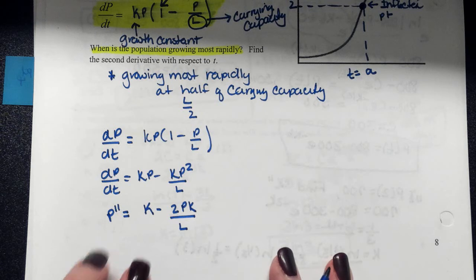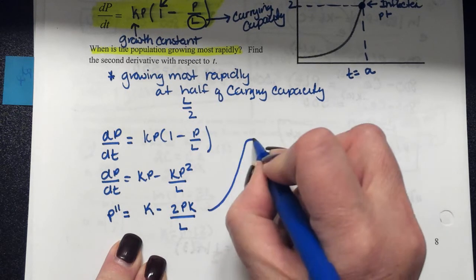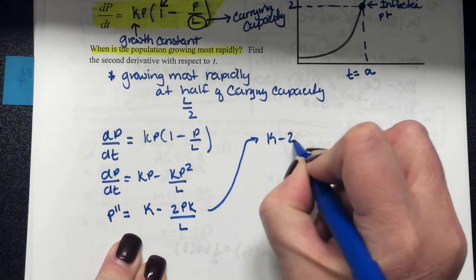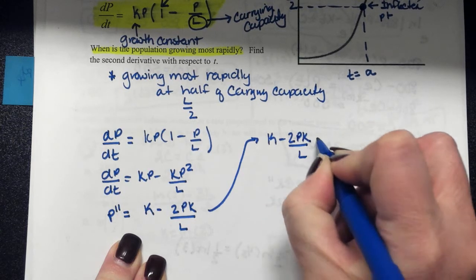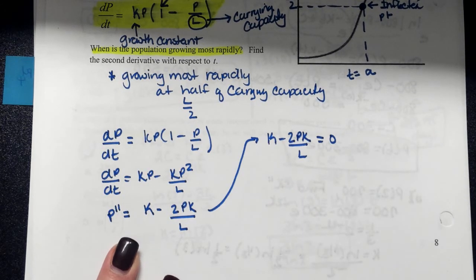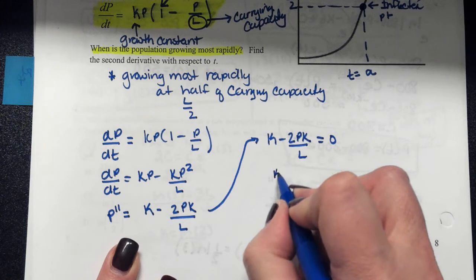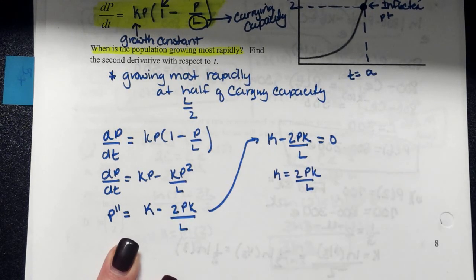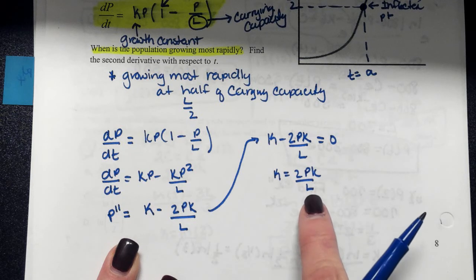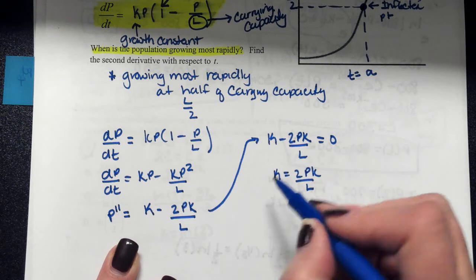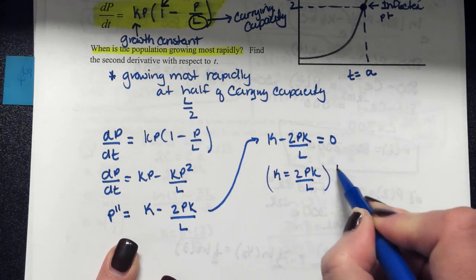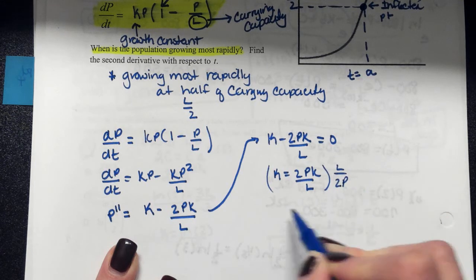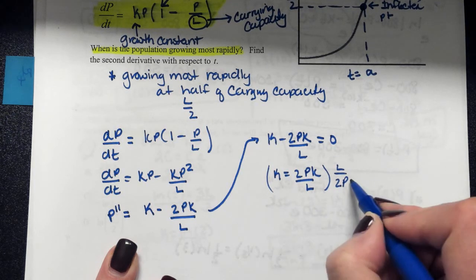And then remember, I'm going to take this second derivative and I'm going to set it equal to 0. So then K would be equal to 2pk over L. So now if I go to solve for P, I'm going to just go ahead and multiply by the reciprocal, which would be L over 2K.